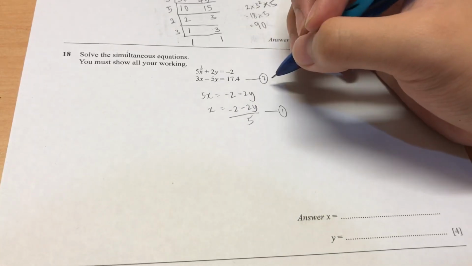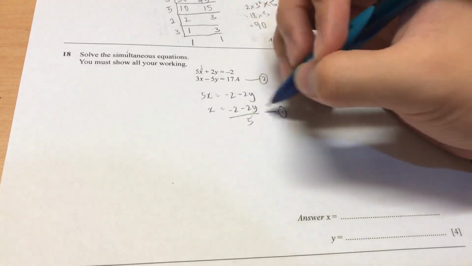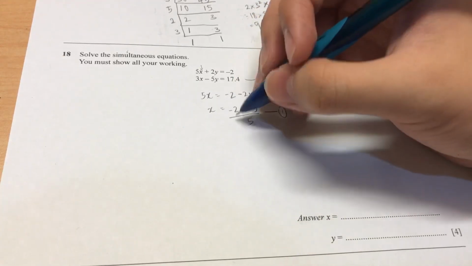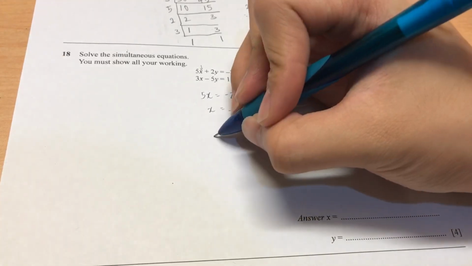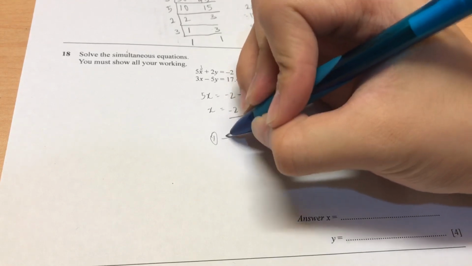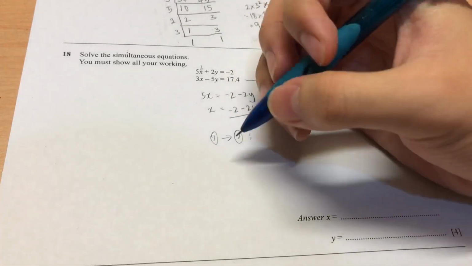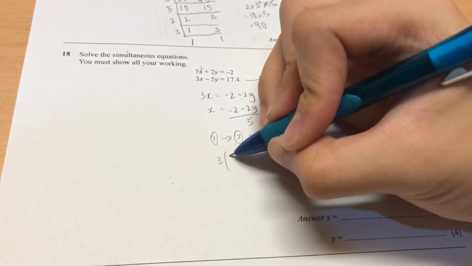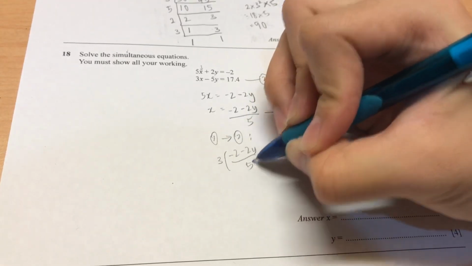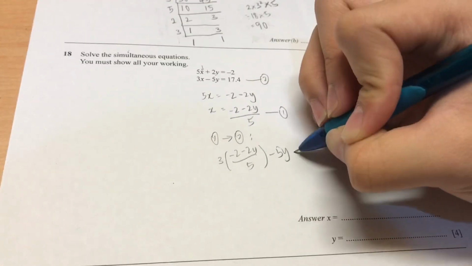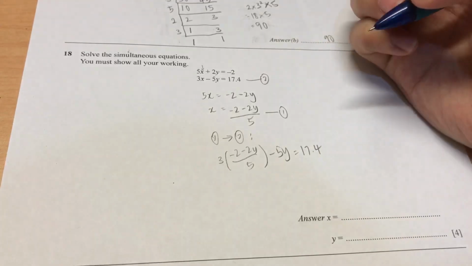Here's my equation 2. I'm going to substitute my equation 1 into my equation 2. So equation 1 into equation 2, we will have 3 times minus 2y divided by 5 minus 5y is equals to 17.4.